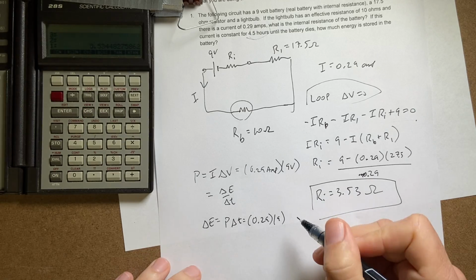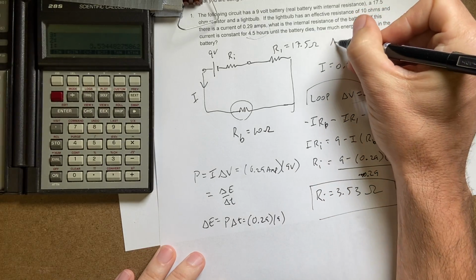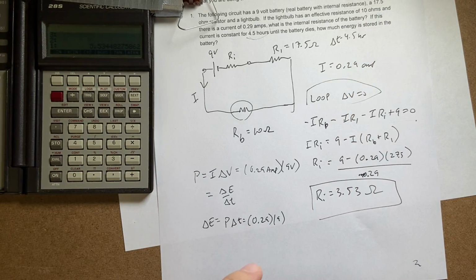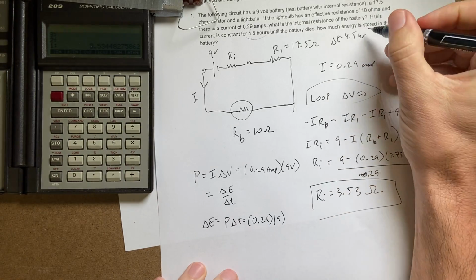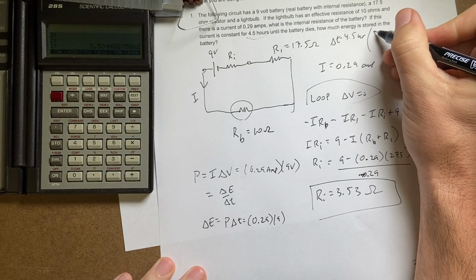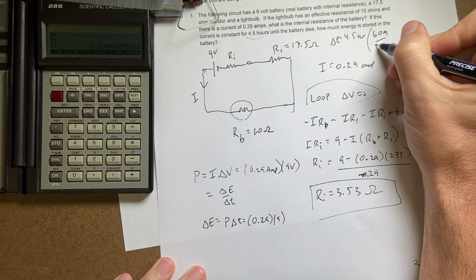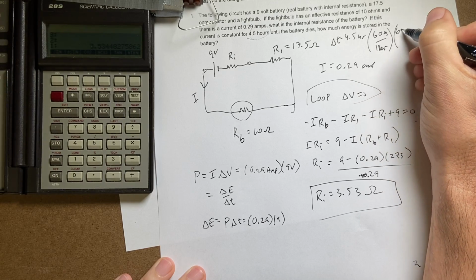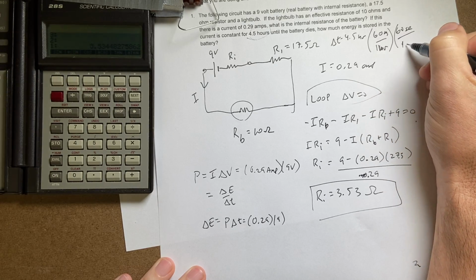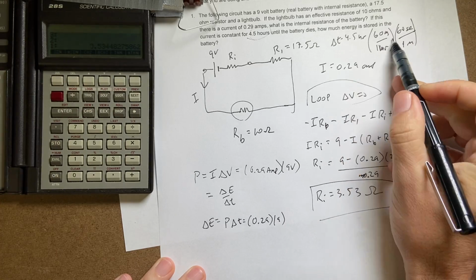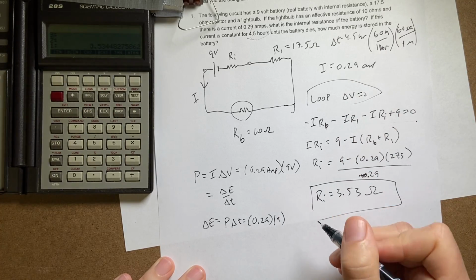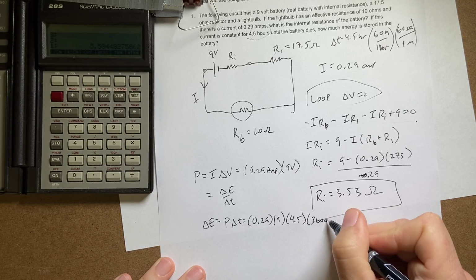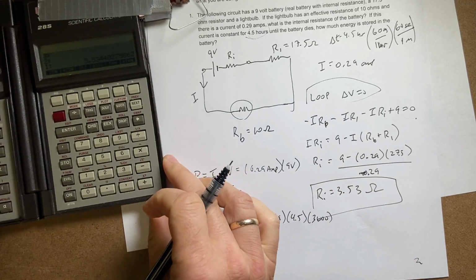Now, the time is going to be, let me write it up here, delta T equals 4.5 hours. But this power is in watts, which is a joule per second. So I need to multiply that by 60 minutes per 1 hour. I don't like this pen. And 60 seconds per minute. So if I multiply this by 3600, I get the time. So this is going to be 4.5 times 3600.